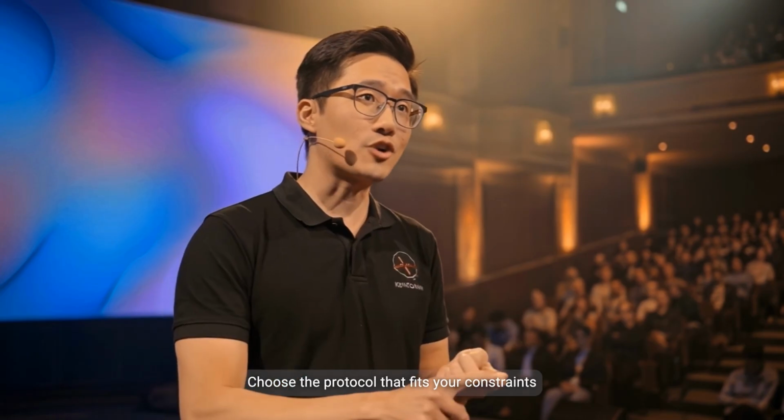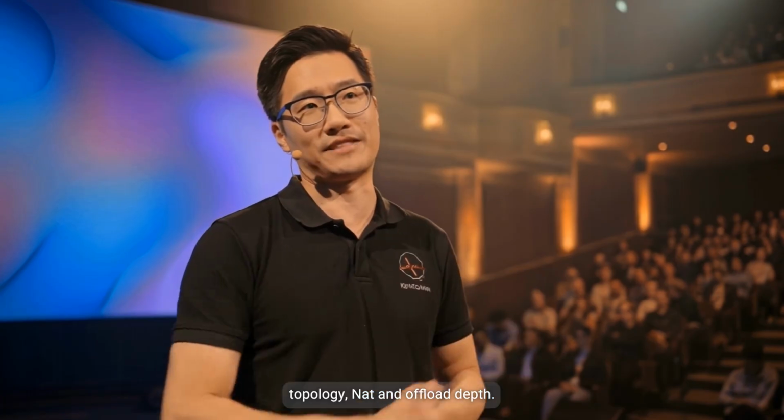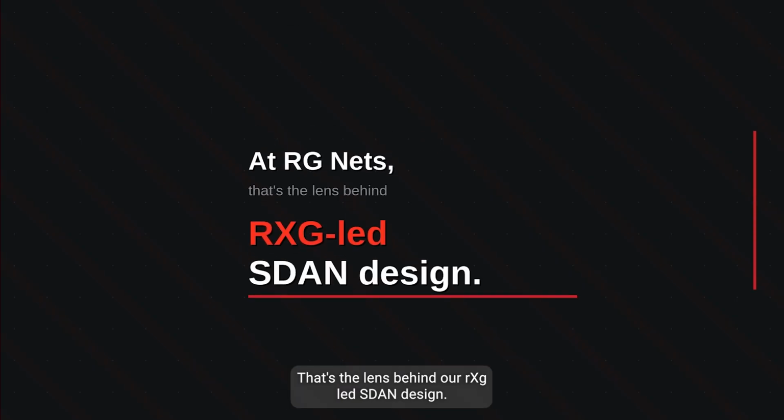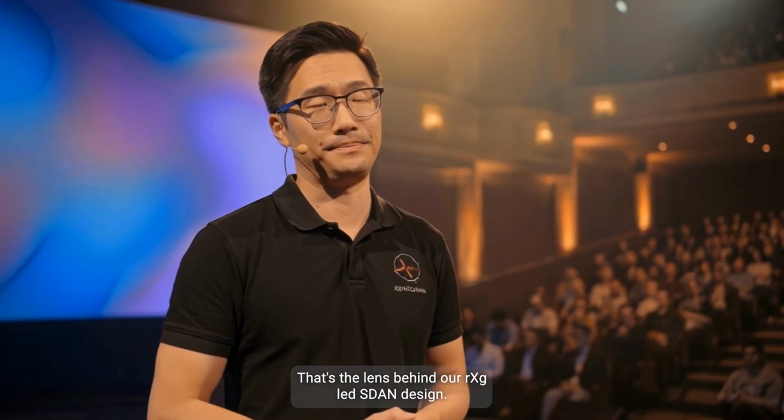Choose the protocol that fits your constraints, topology, NAT, and offload depth. At RGNets, that's the lens behind RxG-led SDAN design.